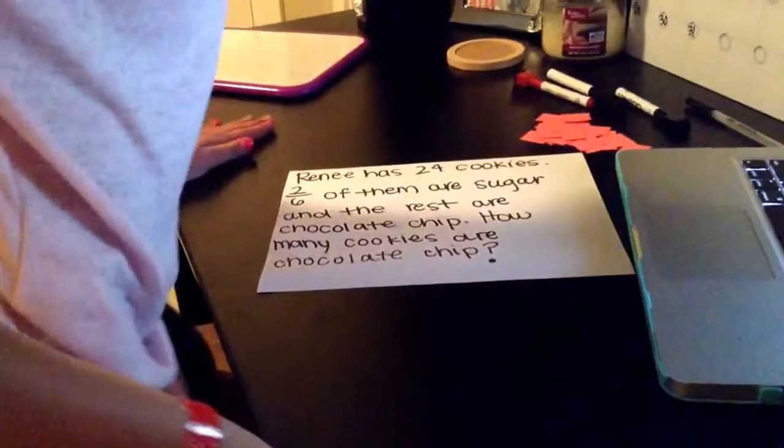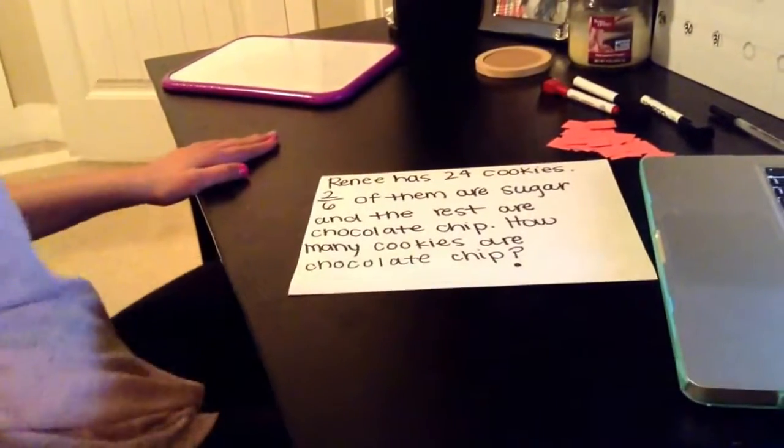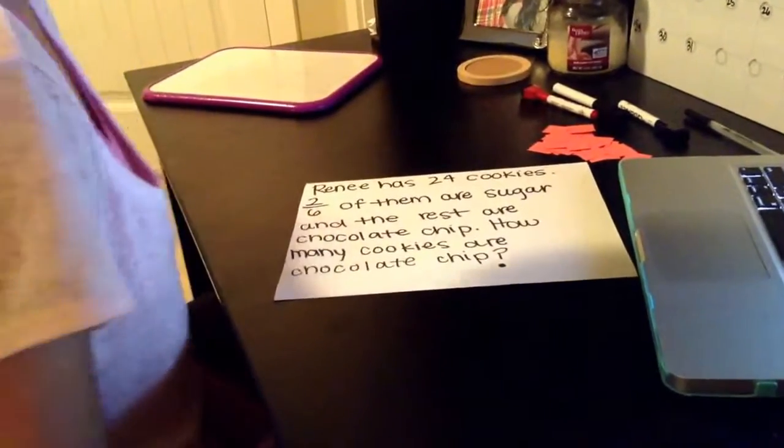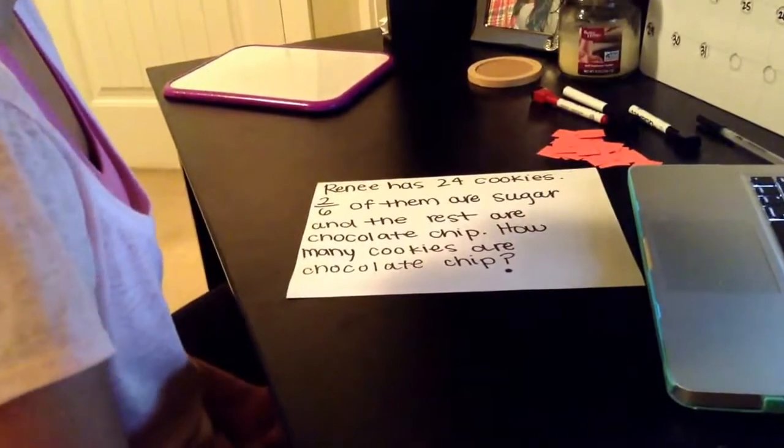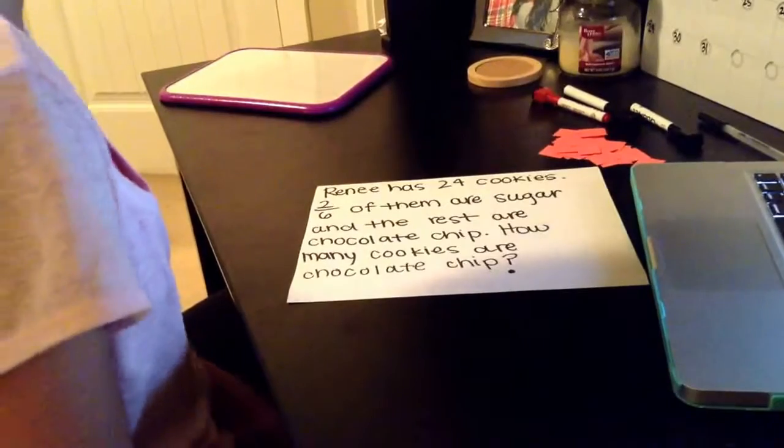Okay, so we're going to work on a 4th grade math problem with fractions. Renee has 24 cookies. 2/6 of them are sugar and the rest are chocolate chip. How many cookies are chocolate chip?